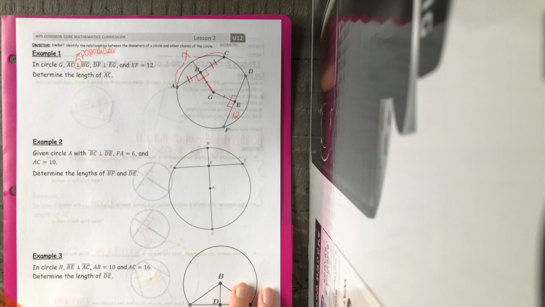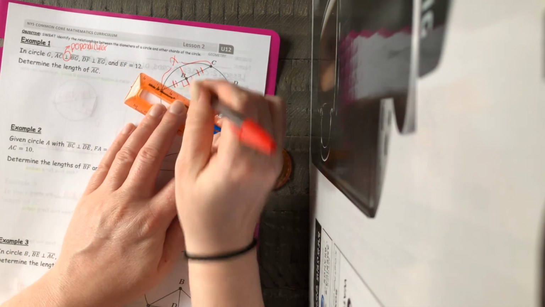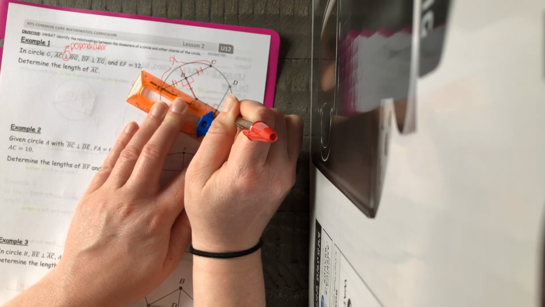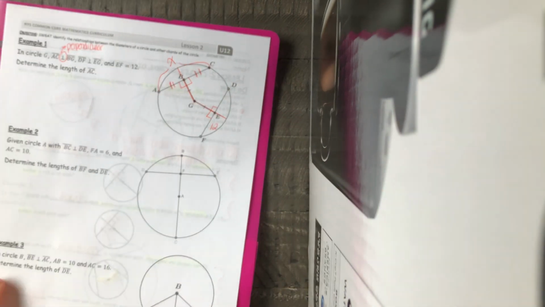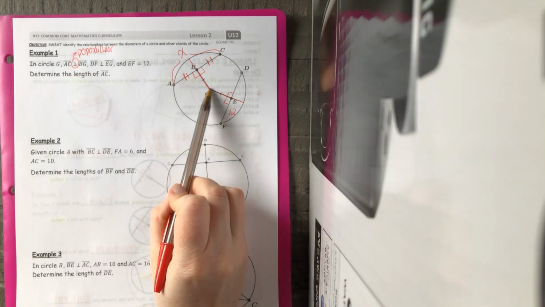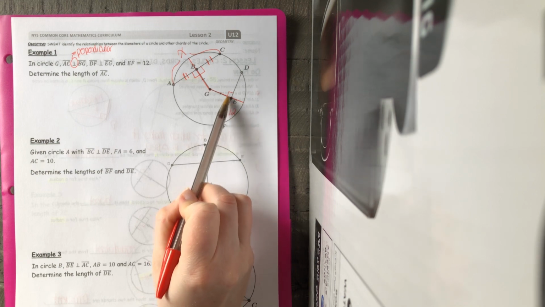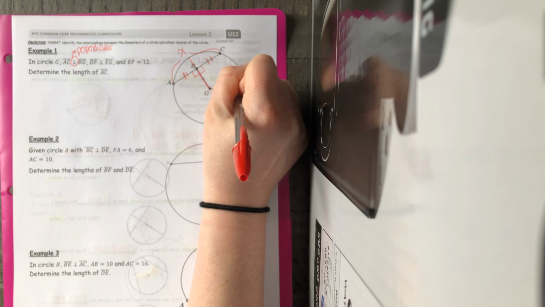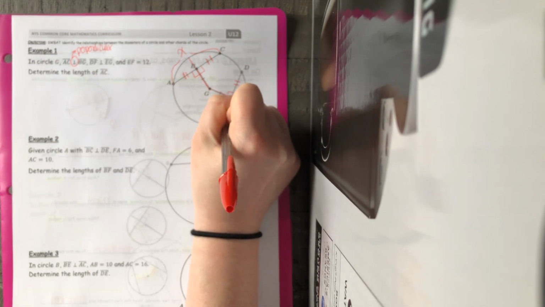All right, so it's the same thing for GE. I'm just going to go ahead and extend that line segment right to the circle. So again, if I have a radius that makes 90 with a chord, I know that it's also bisecting that chord. Okay, and that comes back to the first and second bullet point on the first page.